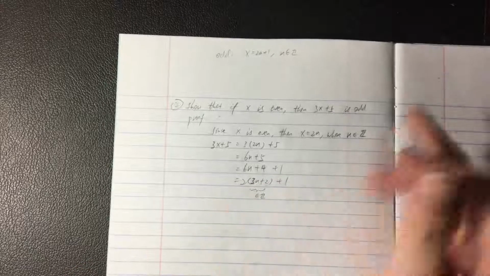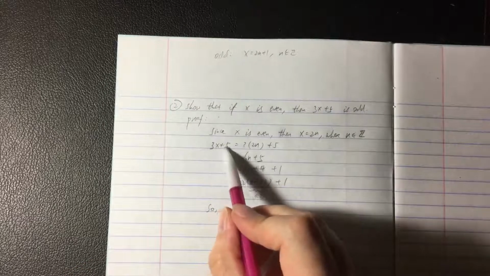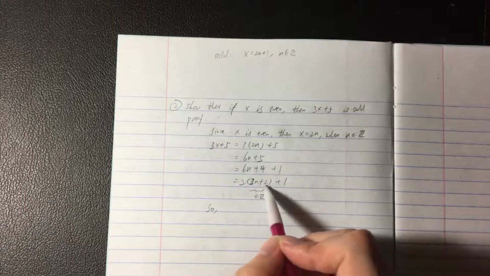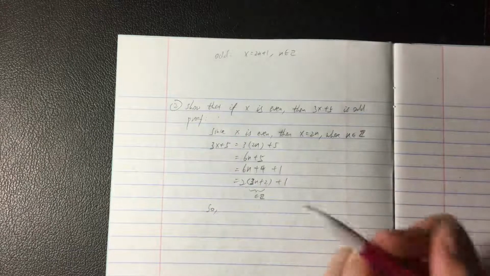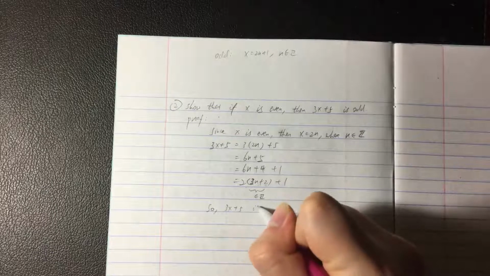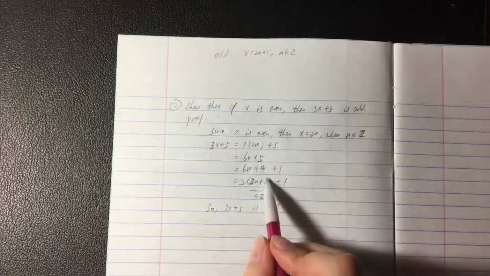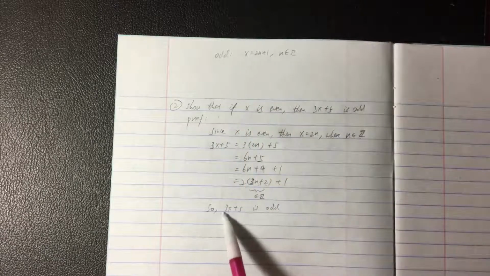So since 3x plus 5 equals 2 times an integer plus 1, it matches this form, and 3x plus 5 must be an odd number.